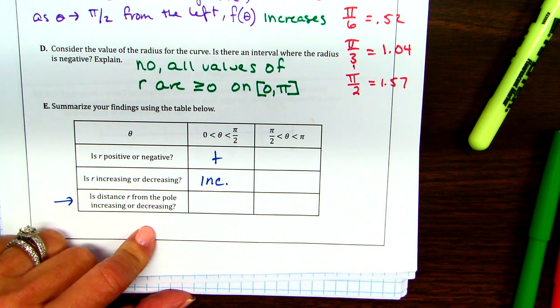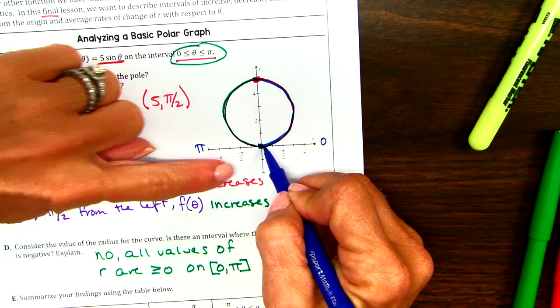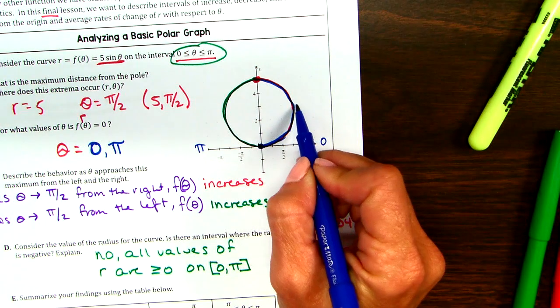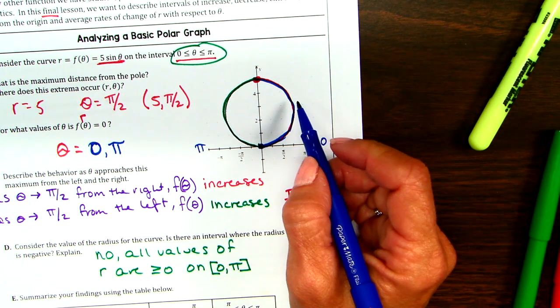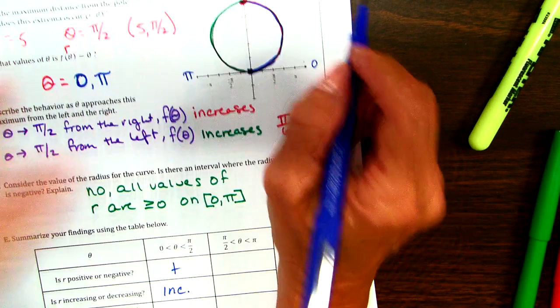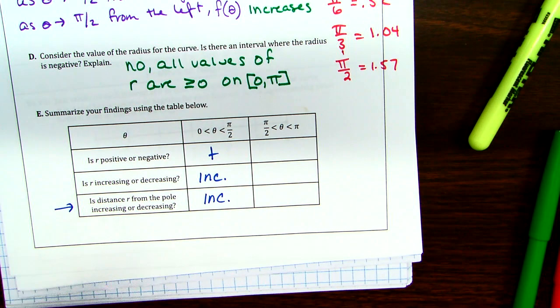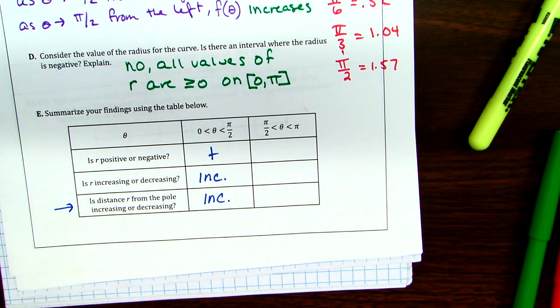Now, is the distance from the pole increasing or decreasing? So as I start here and go towards pi over 2, am I getting further away or closer to the pole? I'm getting further away, right? So is the distance increasing or decreasing? Increasing, right? It's kind of weird. We've talked about how in math, not just in this course, they use the words increasing and decreasing to mean different things at different times, and that can be confusing. Here's another one: how far the distance is, is it increasing or decreasing?